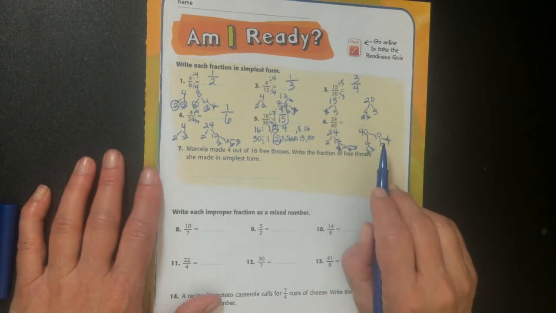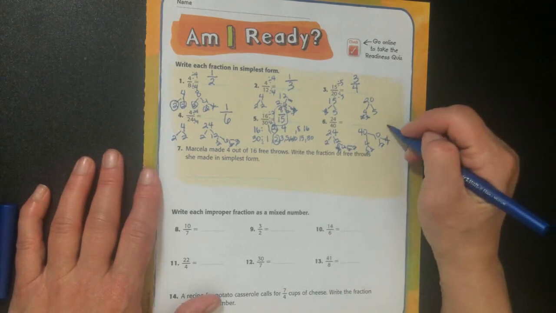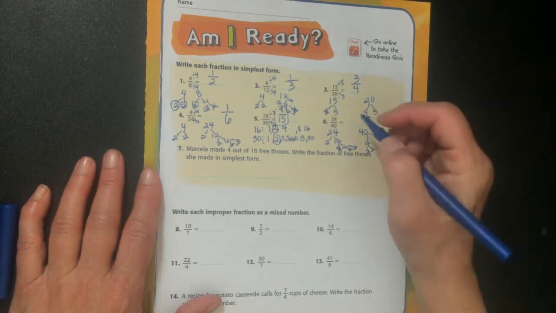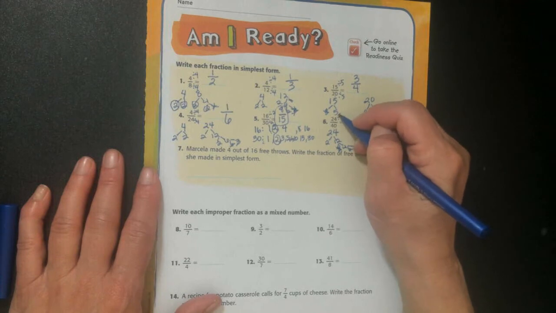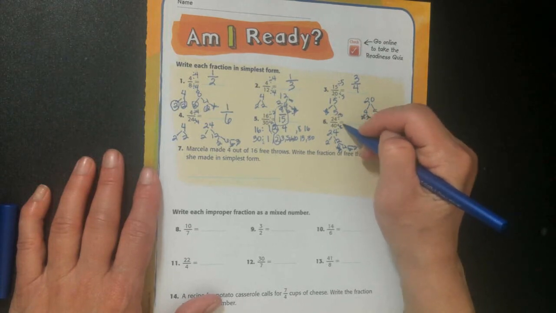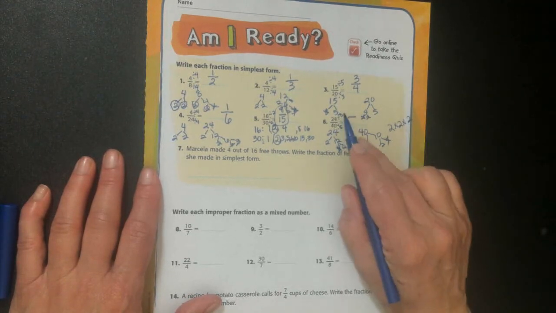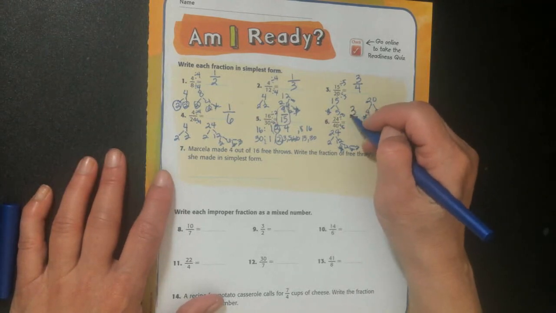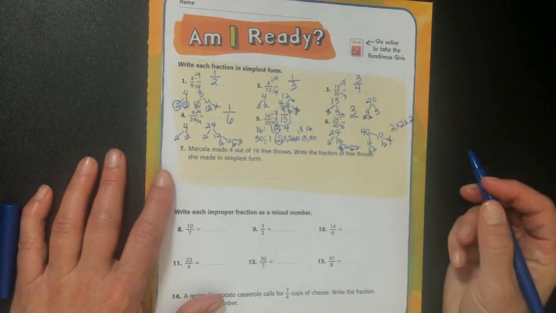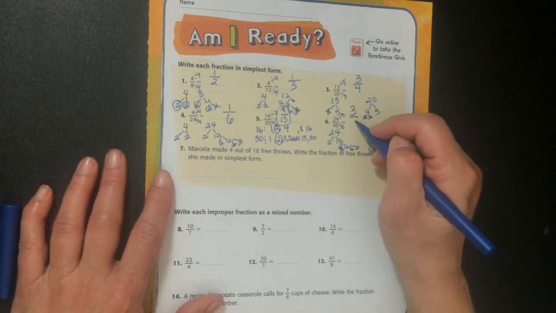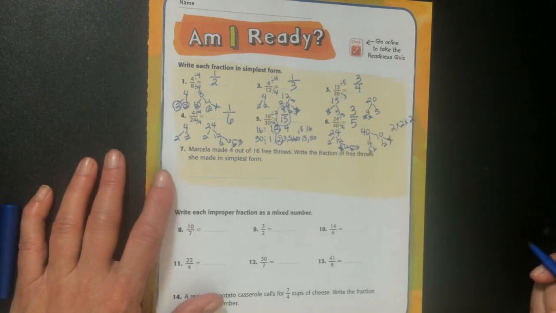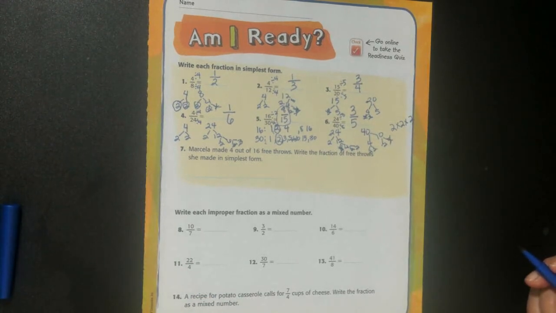And 2 times 2 times 2, right? 3 2s is 2 times 2 times 2 is 8. So I can divide my top by 8 and my bottom by 8. 24 divided by 8 is 3. And 40 divided by 8 is 5. Because 5 times 8 is 40. 3 times 8 is 24. So number 6 is going to be 3/5.